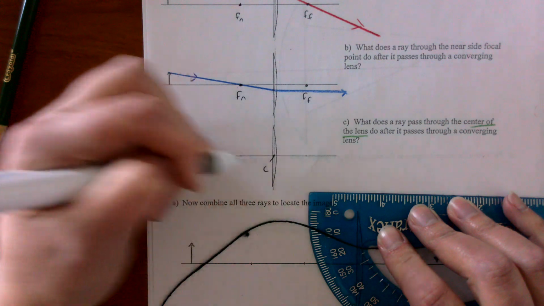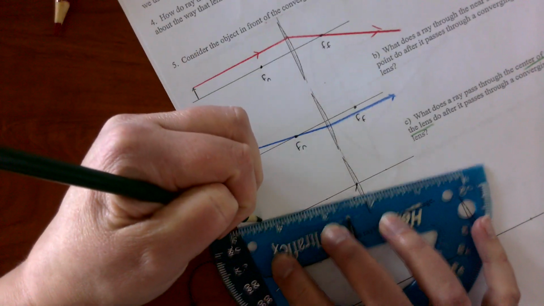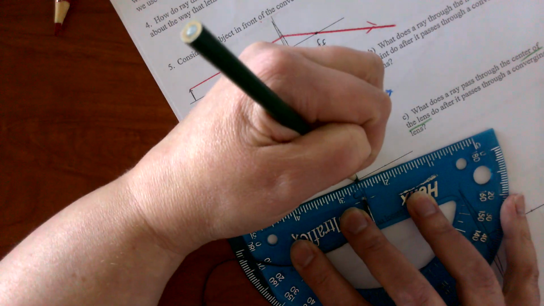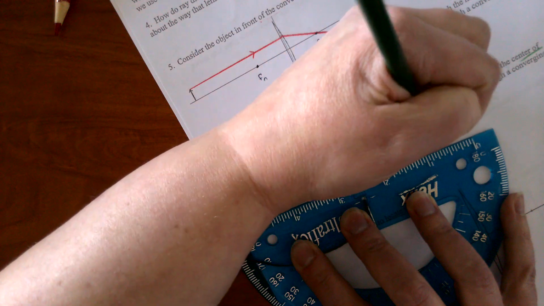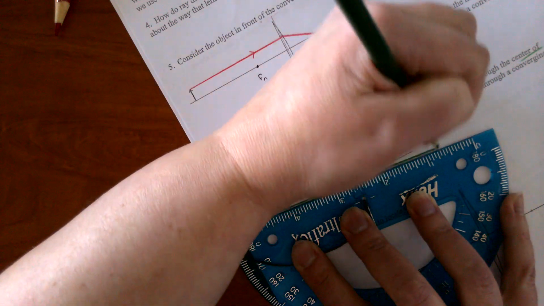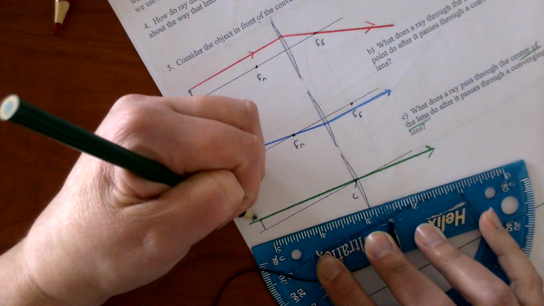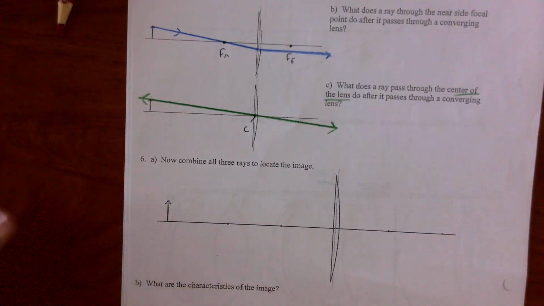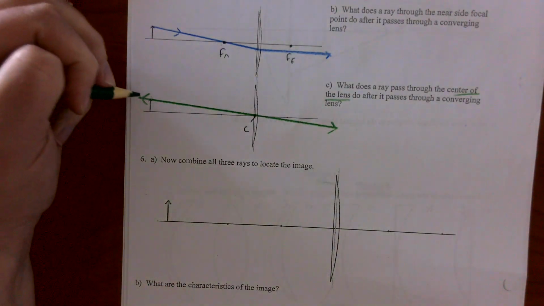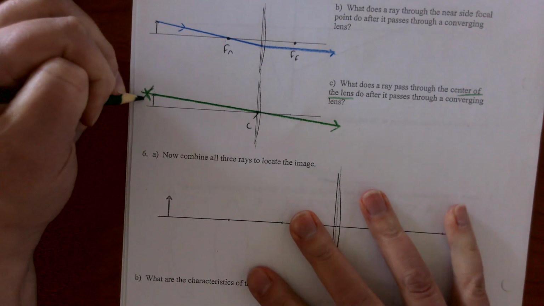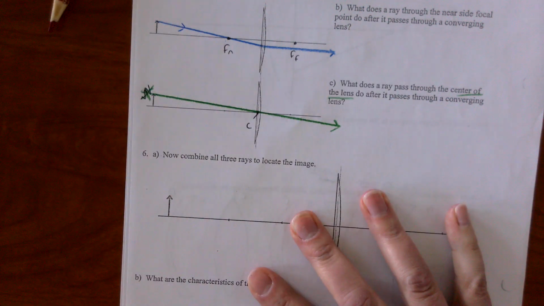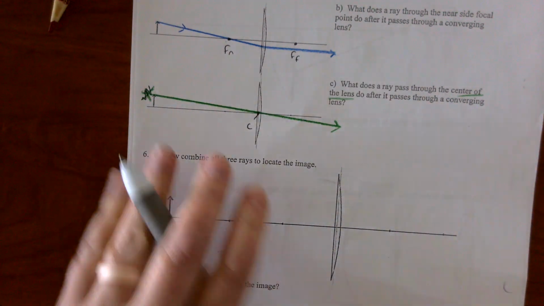So this is the center of the lens. And we're just going to line that up with the top of the arrow at the center, and we draw. It's going to go straight through, like with our other ones, just a straight line, and just bounce right through. So this one honestly doesn't need this. I don't need that. It's just going to go straight through the lens.